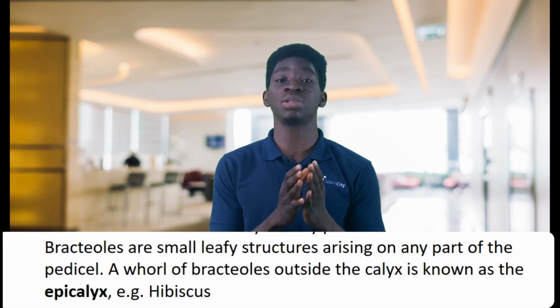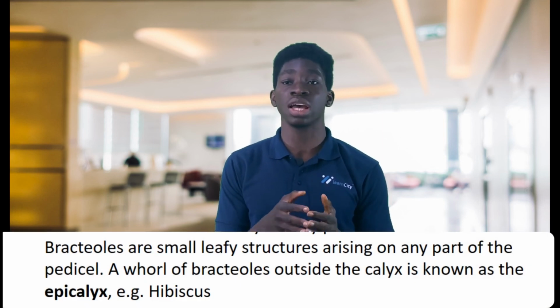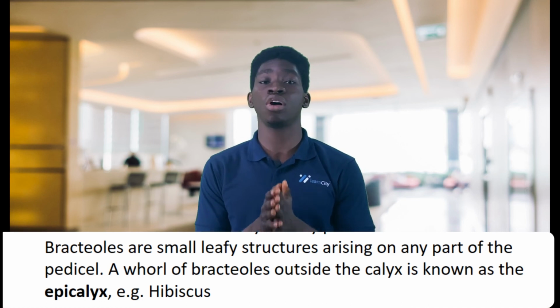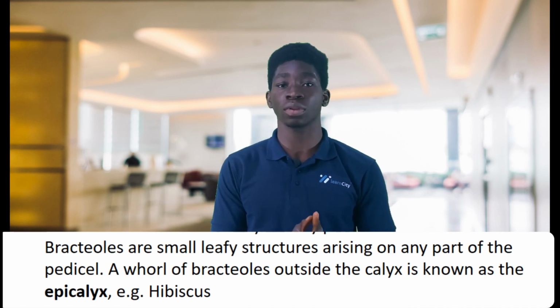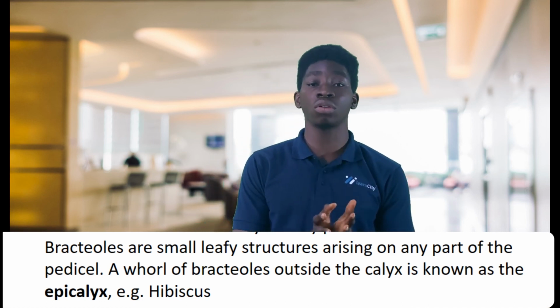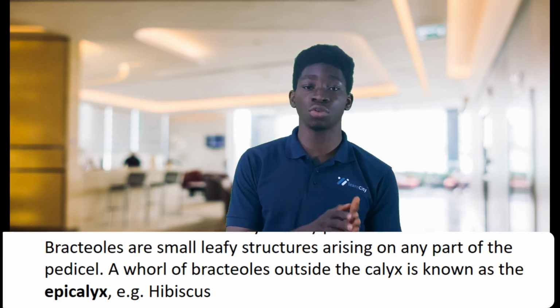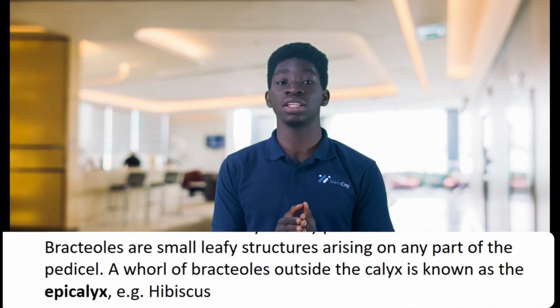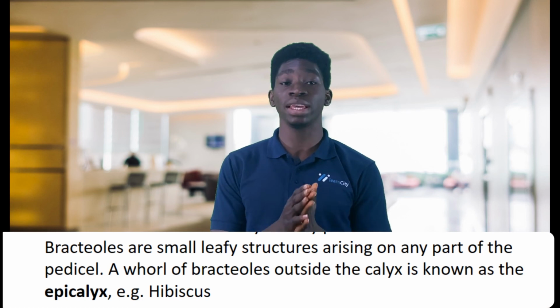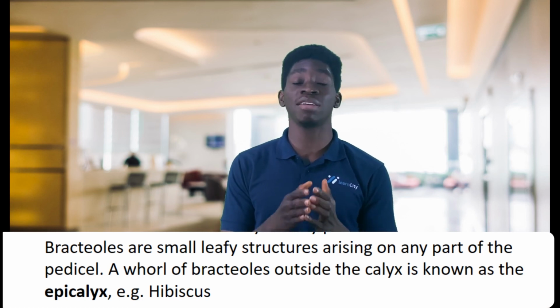Now, apart from bracts, we also have bracteoles. Bracteoles are small leafy structures arising on any part of the pedicel. A whorl of bracteoles outside the calyx is usually known as the epicalyx. For example, we have that in hibiscus.